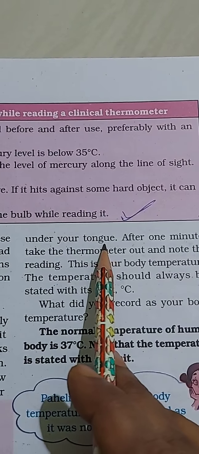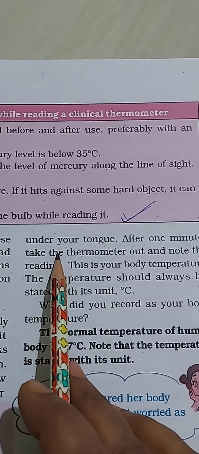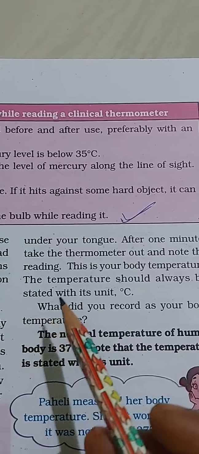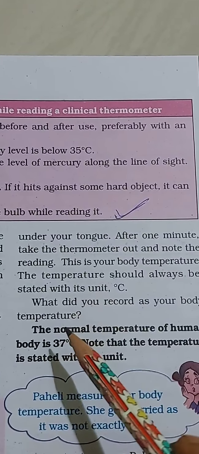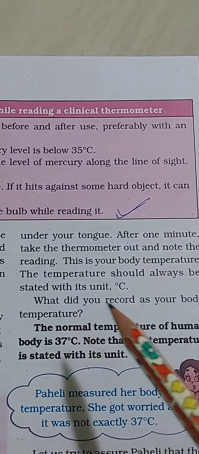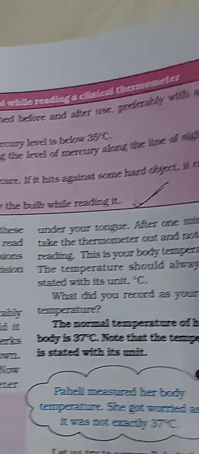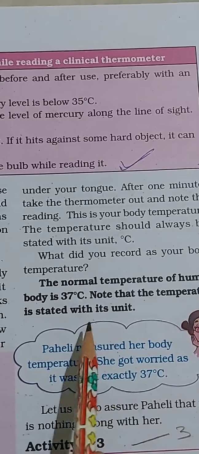Under the tongue. Then it absorbs the temperature from the body and gives the level on the scale. Then we note down the level on the scale, and after that, with the same method, we give a jerk and clean it with the antiseptic lotion we kept it in. The normal temperature of the human body is 37 degrees centigrade.